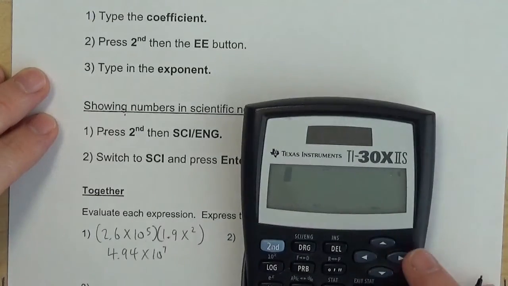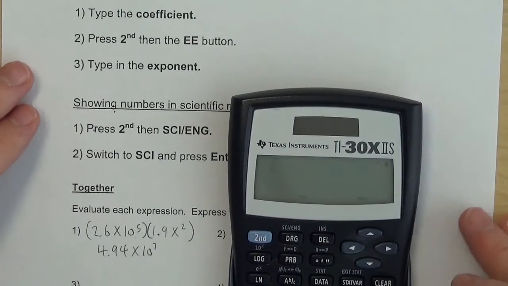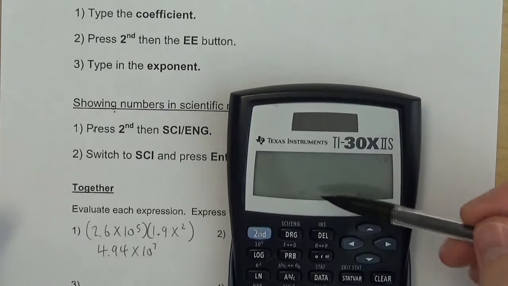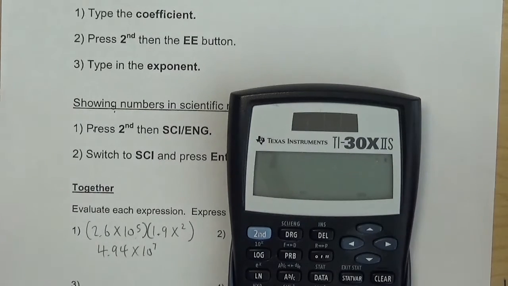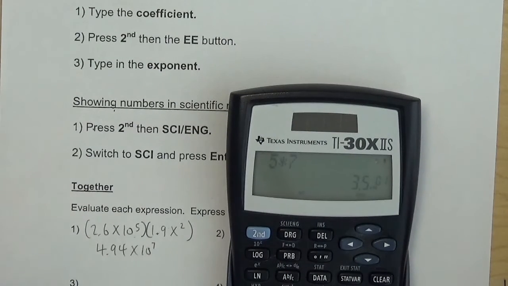Now, what's kind of tough about this, or can be kind of annoying about this, is that now you've got your calculator in Sci mode. It's going to give you everything in scientific notation. So even if I do something like 5 times 7, instead of giving you 35, it's going to give you 3.5 times 10 to the 1st, which is equal to 35, but it may not be what you want.